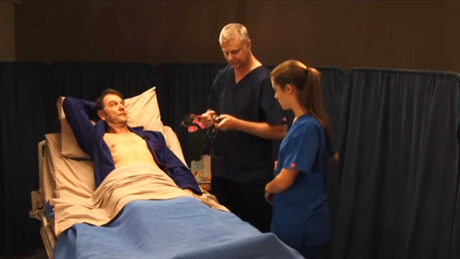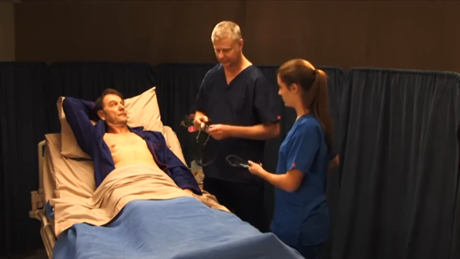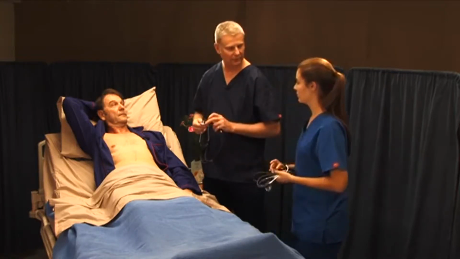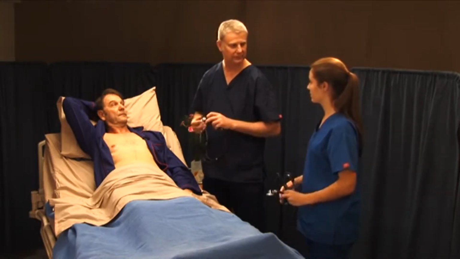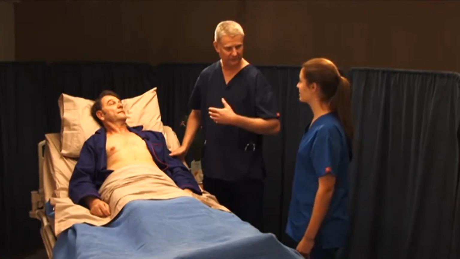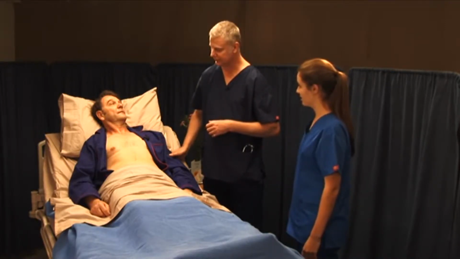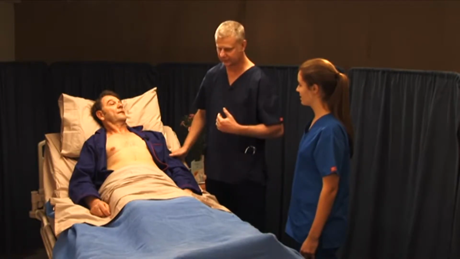And it's a good idea to listen with both the bell and the diaphragm. With the diaphragm you hear higher pitched sounds more clearly, and with the bell lower pitched sounds. But there are several manoeuvres you can do to enhance the heart sounds that you're listening to with your stethoscope. These manoeuvres involve repositioning the patient and asking them to hold their breath. This makes the heart sounds easier to hear.